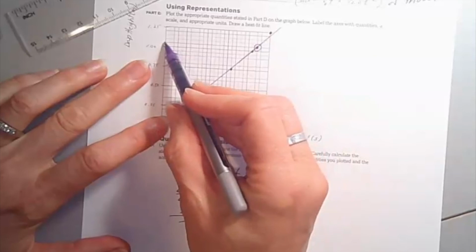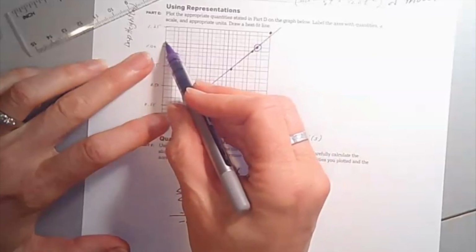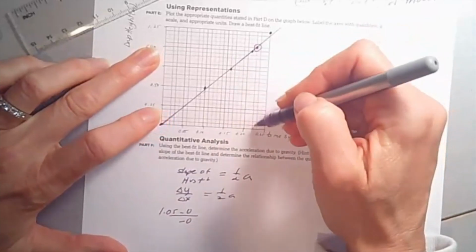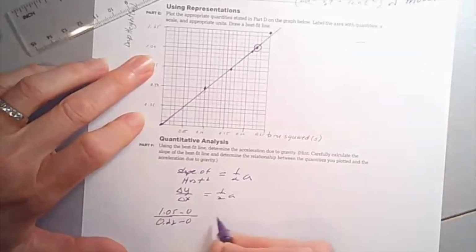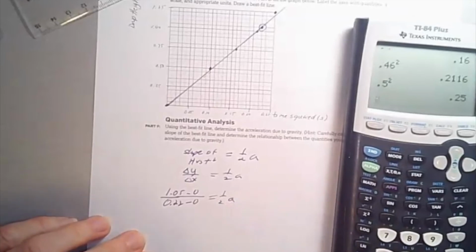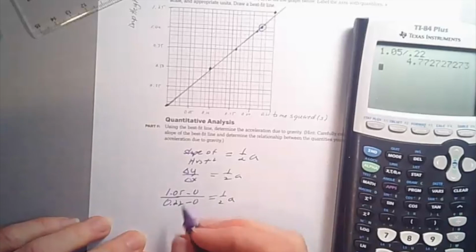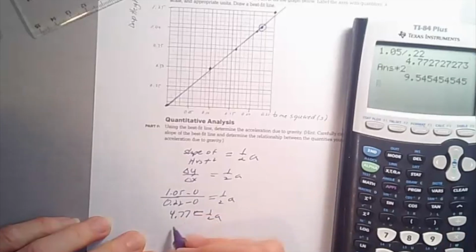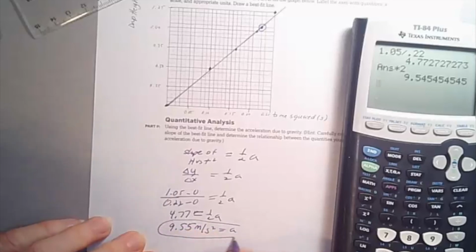My y is 1.05 and my x is 0.22. You can use any points that are already on your line, and that's going to equal 1/2 acceleration. So 1.05 divided by 0.22 is 4.77, which equals 1/2 a. If I multiply that by 2, I get 9.55 as my acceleration due to gravity.